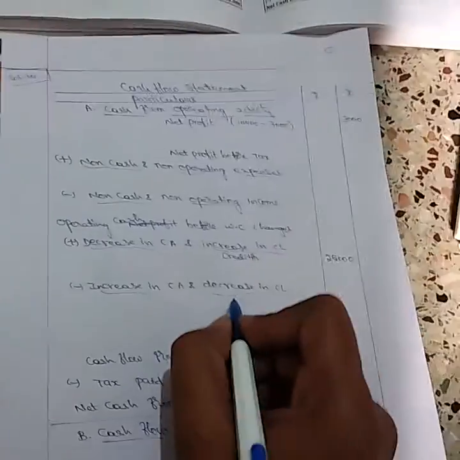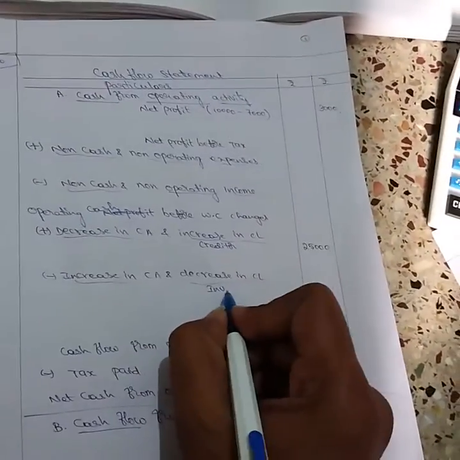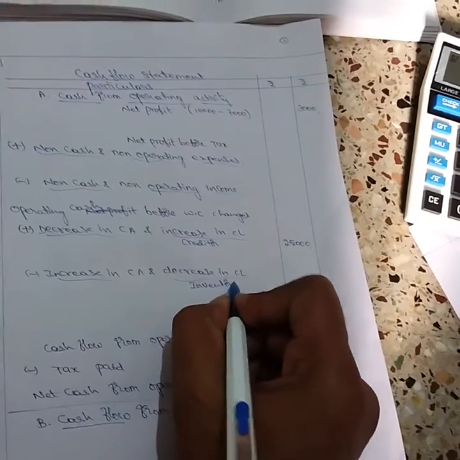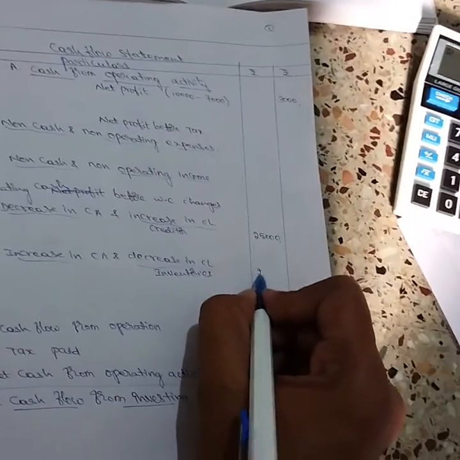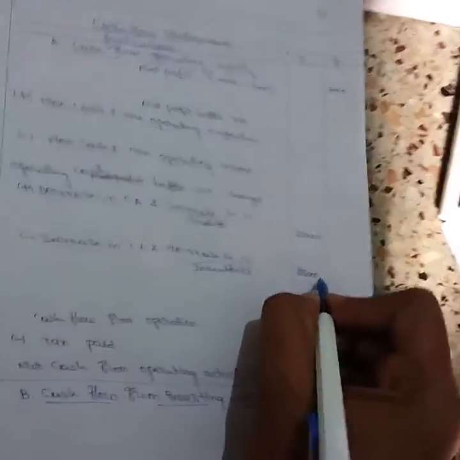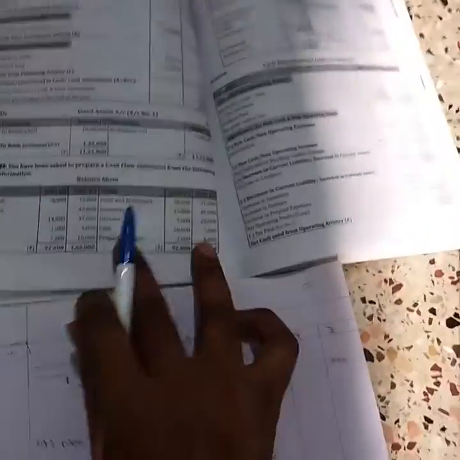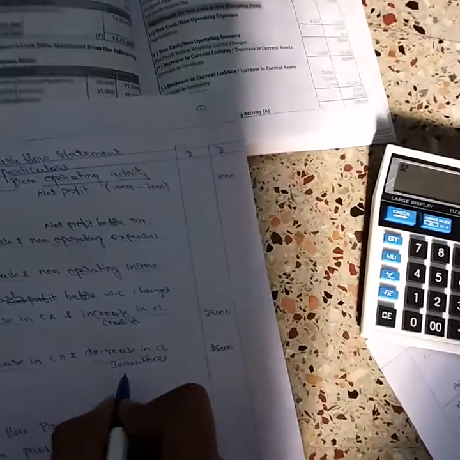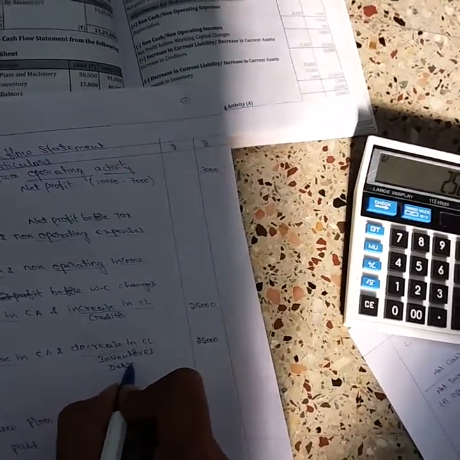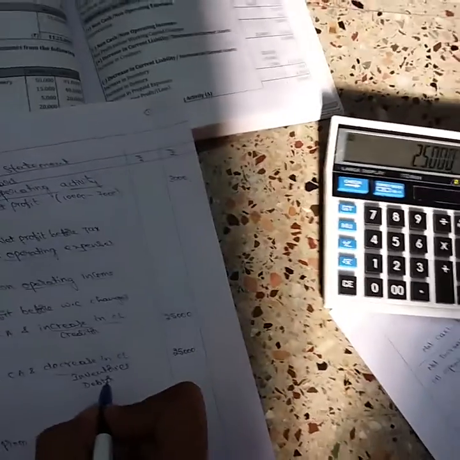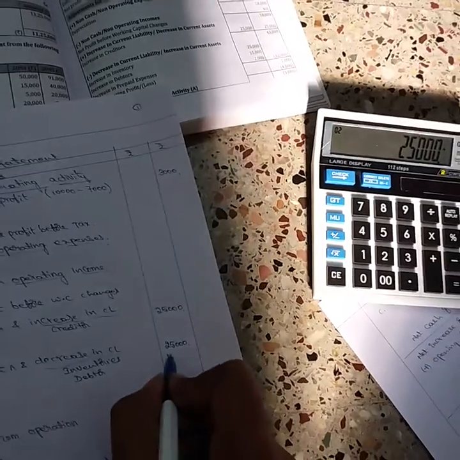Increase in current asset, inventory, 25,000. Next, debtor is also increased to the extent of 15,000. Current asset increased, debtor increased to the extent of 15,000.